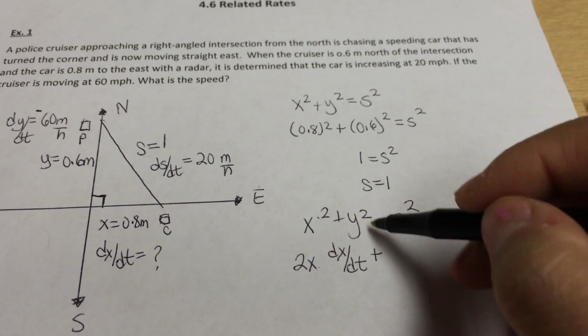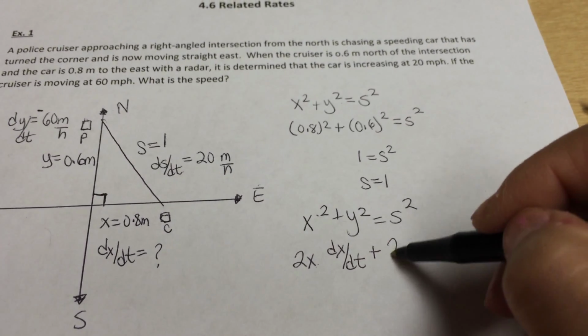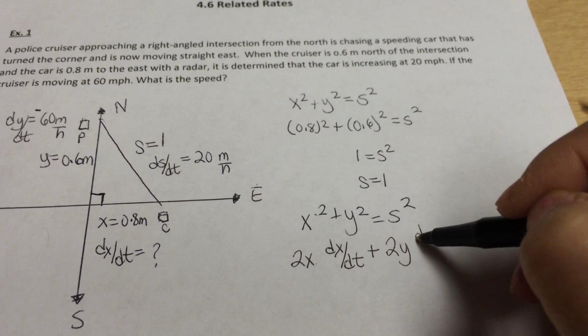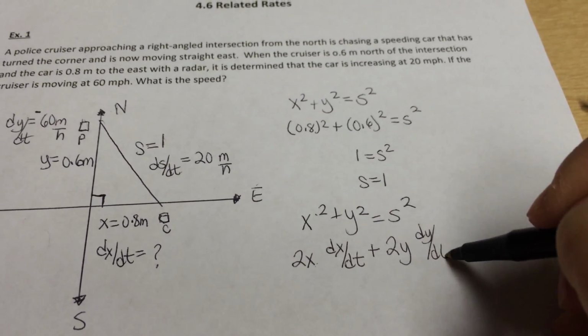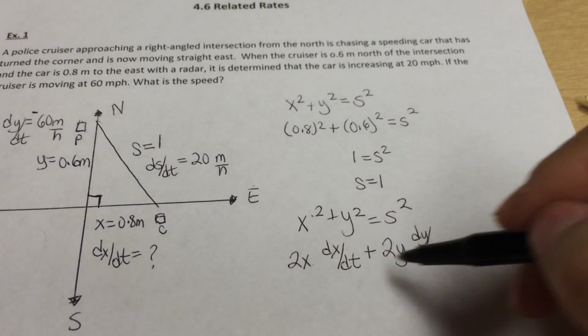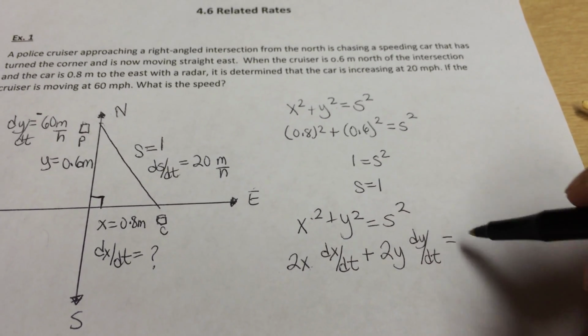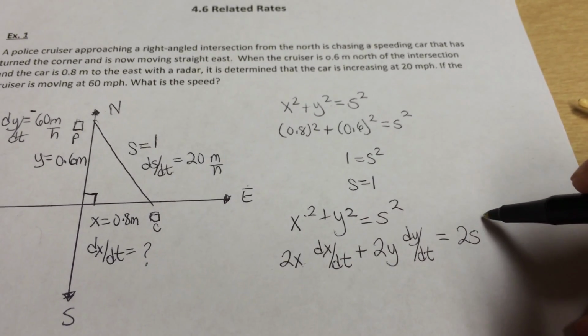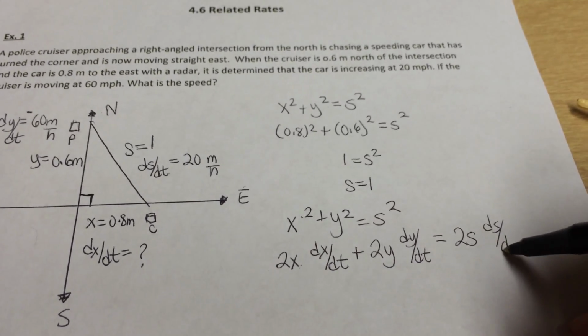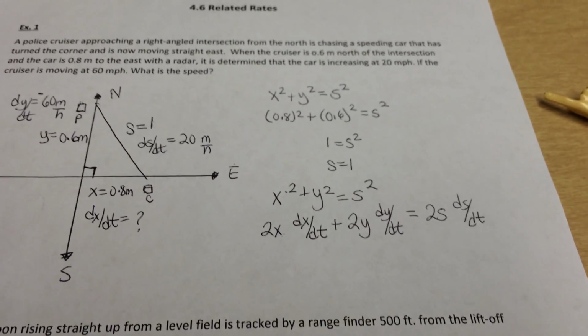So then plus, do the same thing. We bring the 2 down right there. We get 2y dy over dt. And so notice it's all over dt because it's with respect to time, is equal to 2s and then ds over dt. Okay, so now let's substitute in numbers.